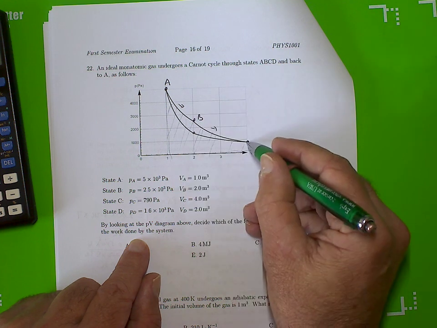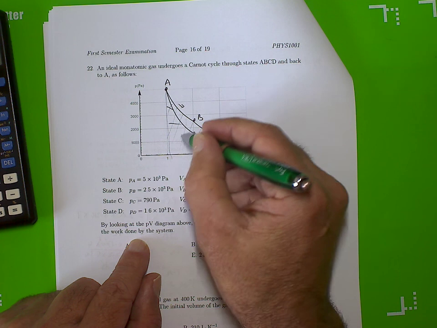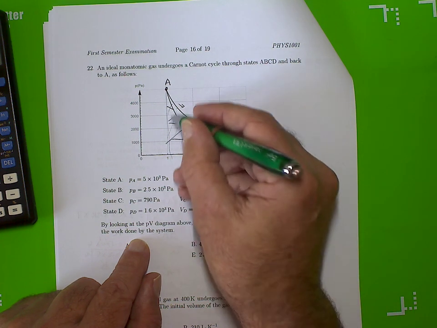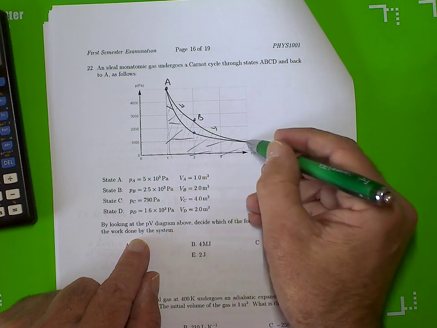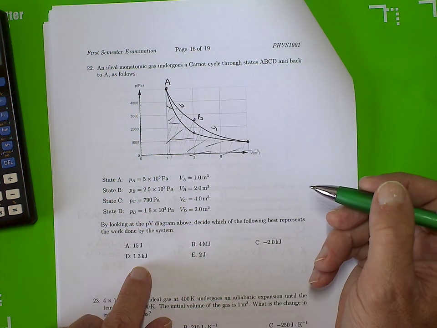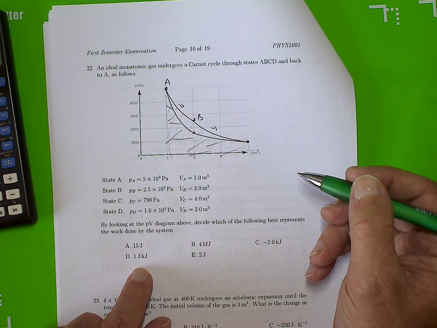Coming back, it's having work done on it, represented by the area under that curve. So the difference is this area here, and that's the net work done by the system.